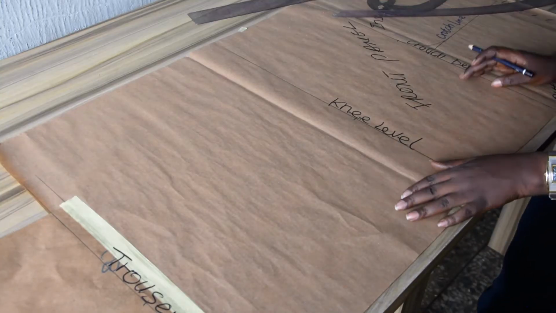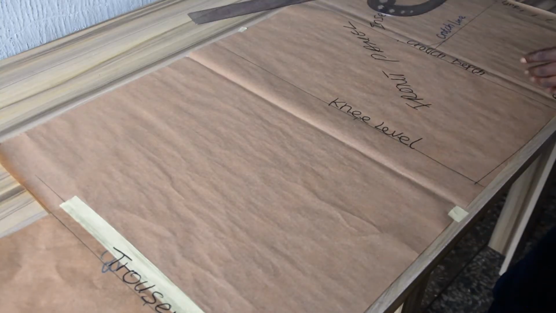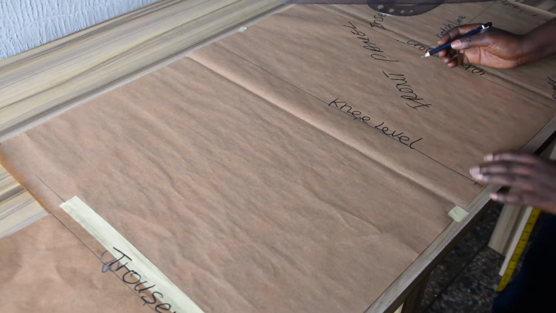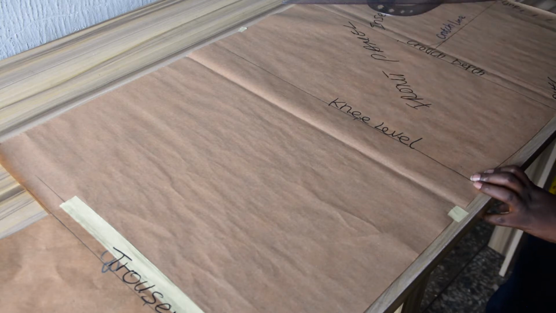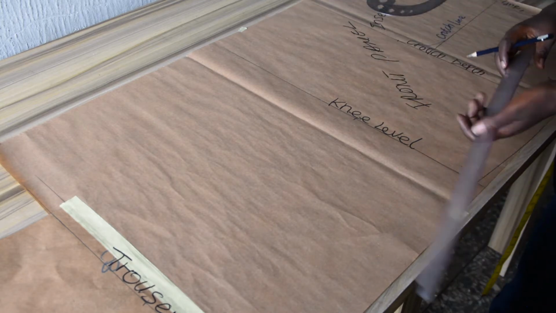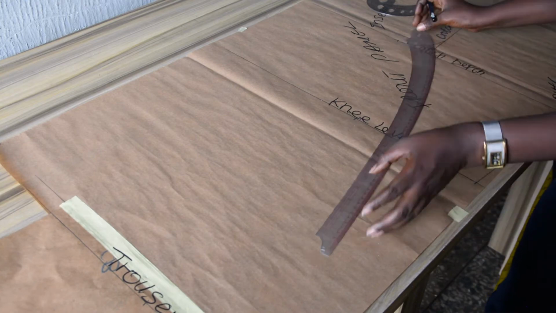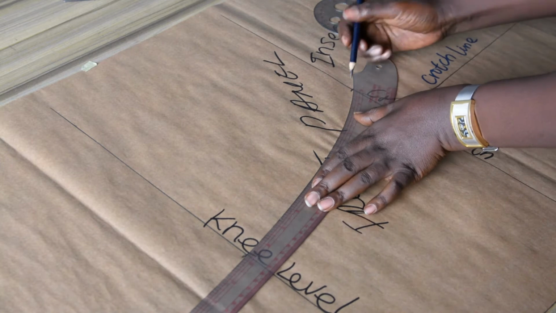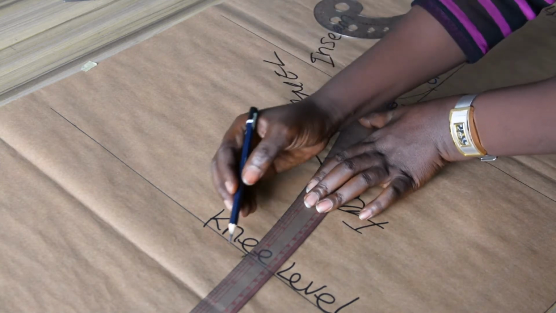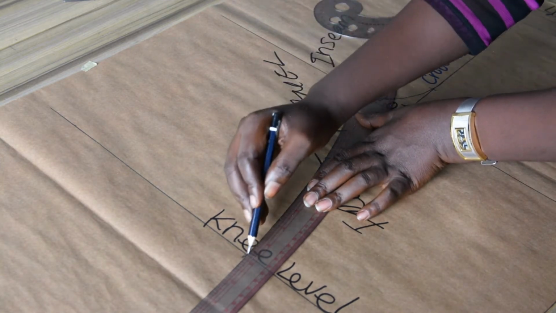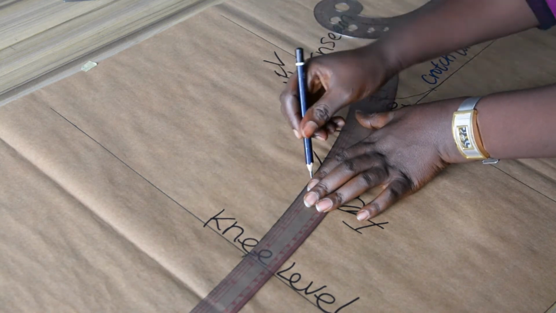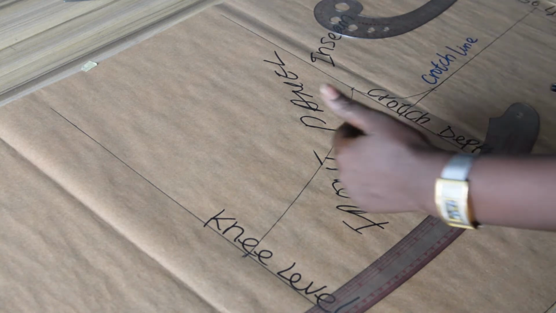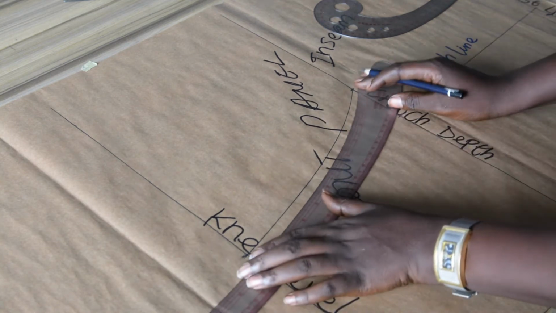The next step is to connect all these points together using a pant curve ruler. So I will start from the connection from the crotch point to the knee point. Connection from the crotch point to the knee point requires a pant curve ruler. Okay, so I'll be connecting the two points together like so. Make sure you position your ruler in a correct way. The curve has to come in. It has to face towards the outseam.